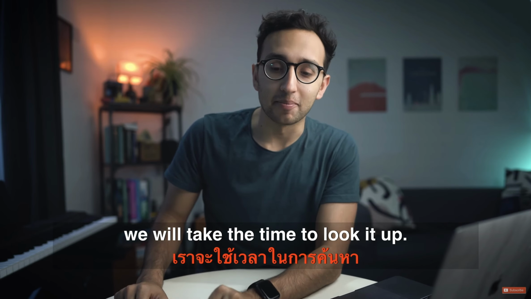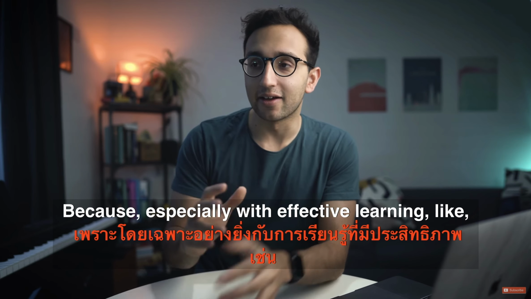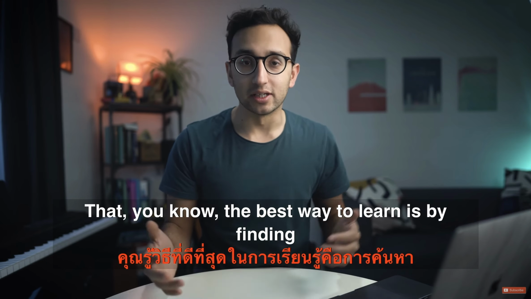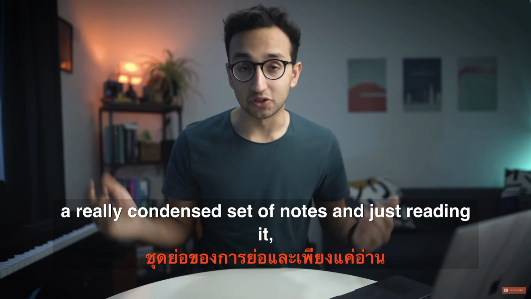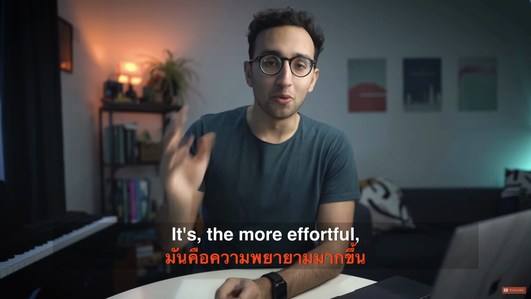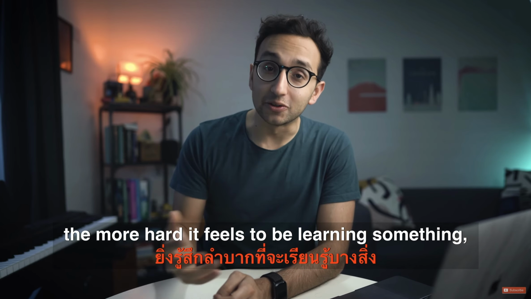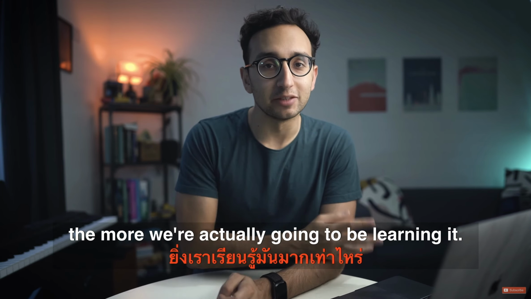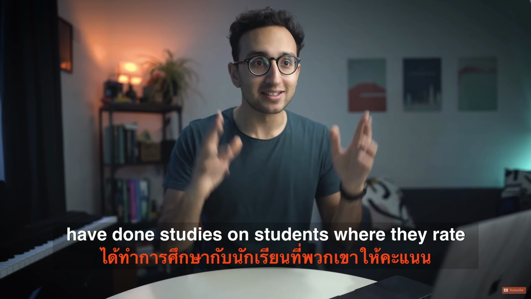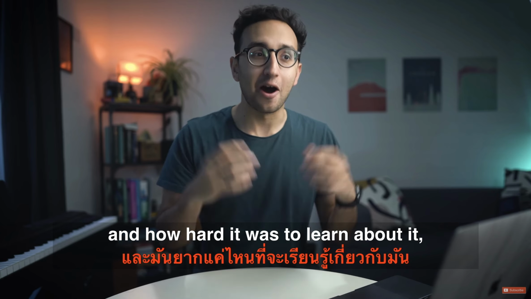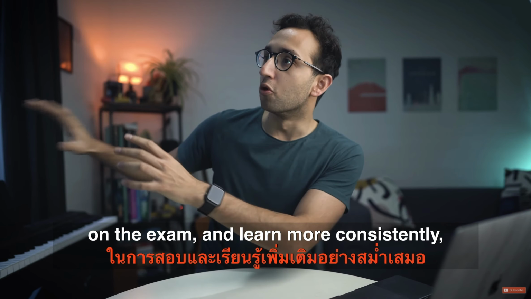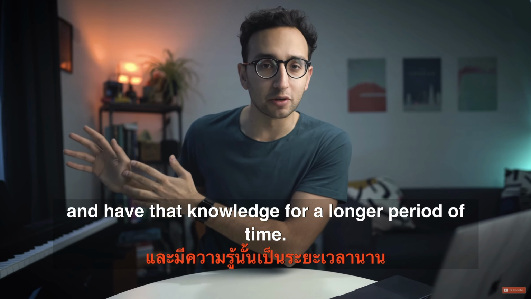Especially with effective learning, there's this misconception that learning should be easy, that the best way to learn is by finding a really condensed set of notes and just reading it and getting that information into our heads. But it's sort of the other way around. The more effortful, the harder it feels to be learning something, the more we're actually learning it. There's so much evidence where people have done studies on students where they rate how hard they found the subject and how hard it was to learn about it, and you find that those students perform better on the exam, learn more consistently, and have that knowledge for a longer period of time.